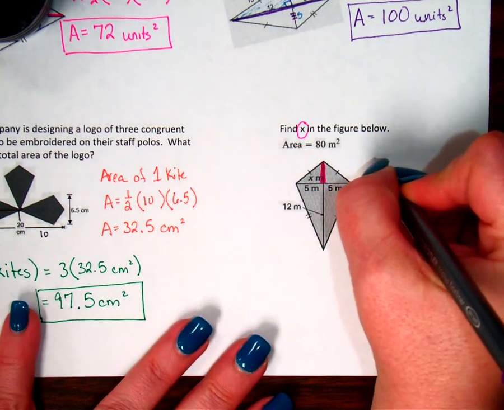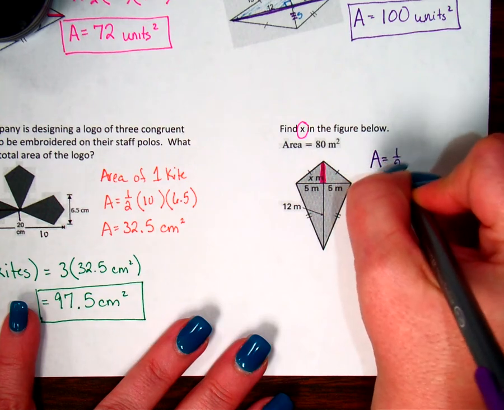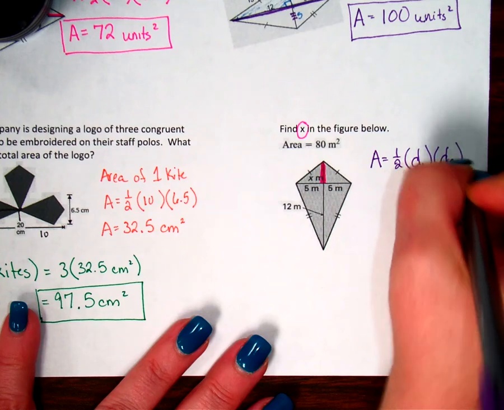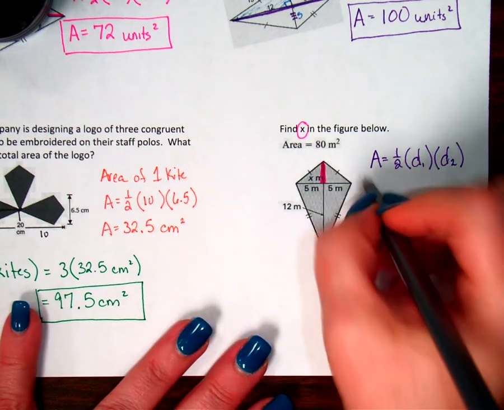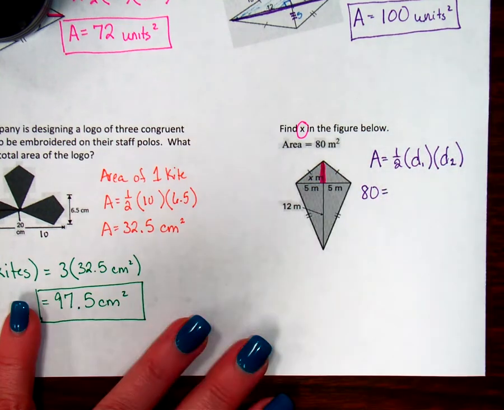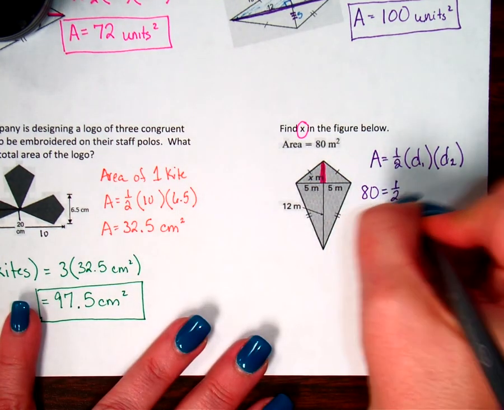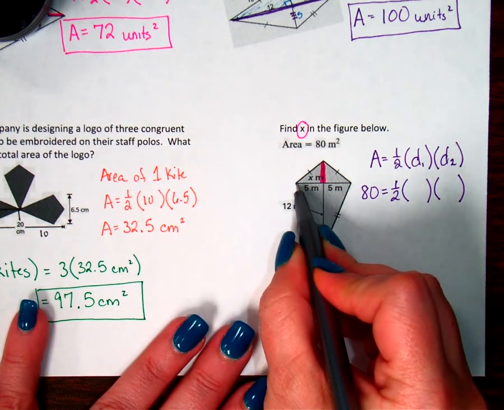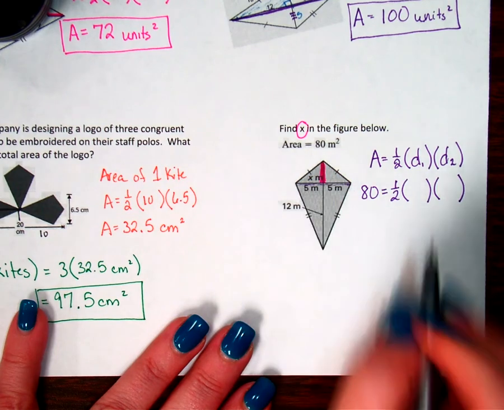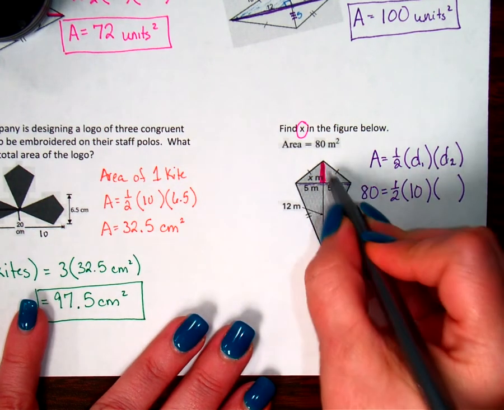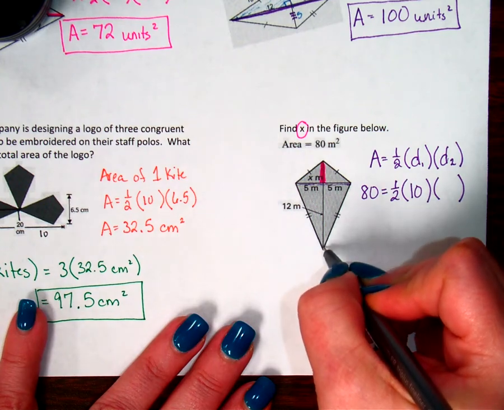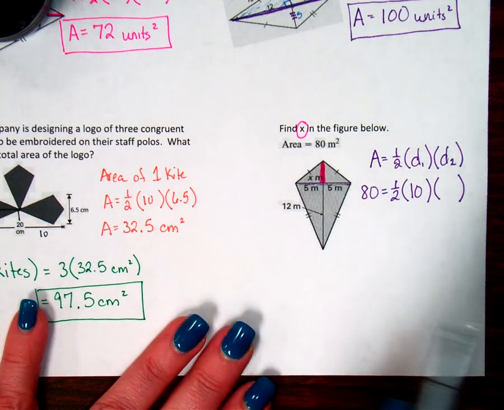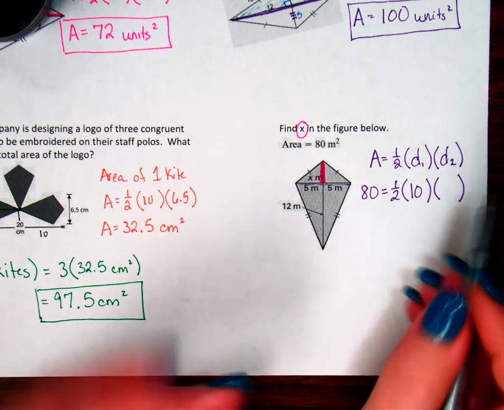So I know the area is 1/2 diagonal 1 times diagonal 2. I already know my area is 80. That's going to equal 1/2 diagonal 1 times diagonal 2. This diagonal is really simple. It is 10, right? 5 and 5, that diagonal is 10. It's this diagonal that is a little harder because I can see this part is 12 and this part is x. So it's 12 plus x. I don't know what that is because I'm trying to find x.